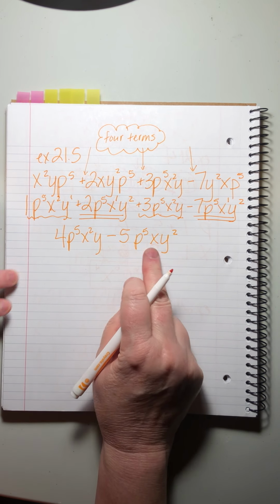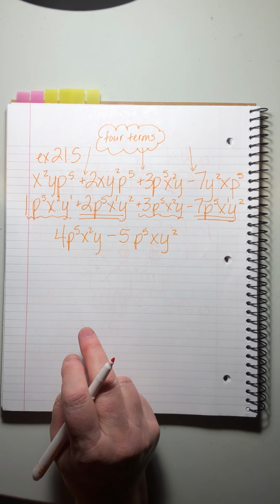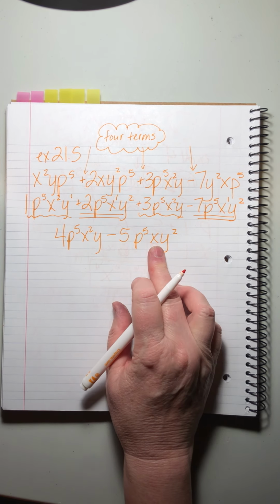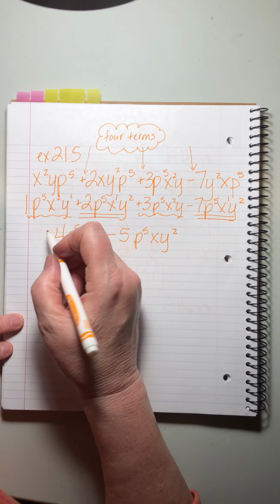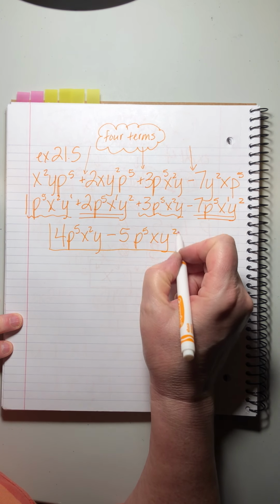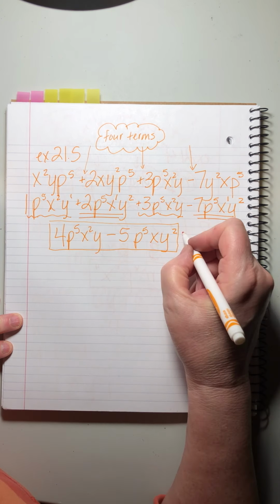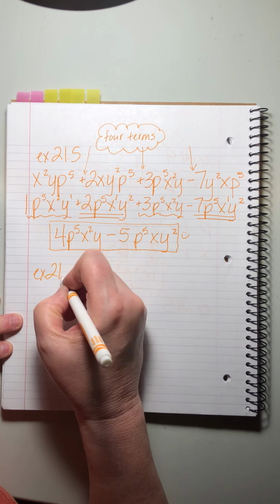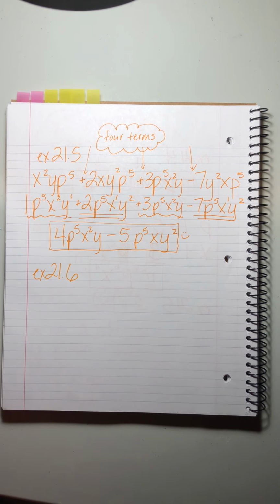Notice I decided to drop my 1s off of these, the y here and the x here. I don't need them. There's no sense in writing them. That's the right answer. Do you feel smart? Look at how complicated that problem looks. But you're like, it's fine. I mean, it's not necessarily easy, but I can figure that out. It's because you're smart.